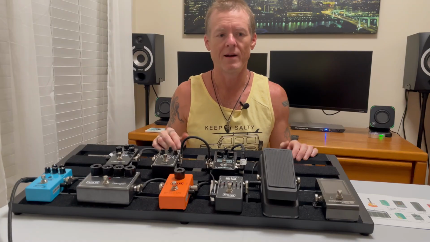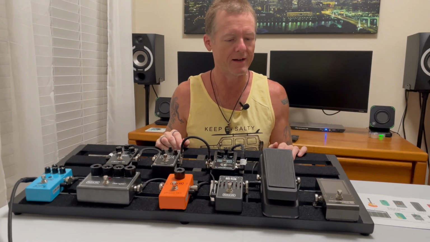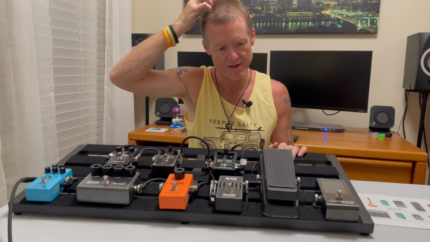All right, so I'll get my board in the shot here, and we'll have a quick run through of that, and I'll show you how mine compares with this chart, why I set it up the way I set it up, and what I'm thinking I'm going to change. All right, so I grabbed my board here. I'll just run through it real quickly.